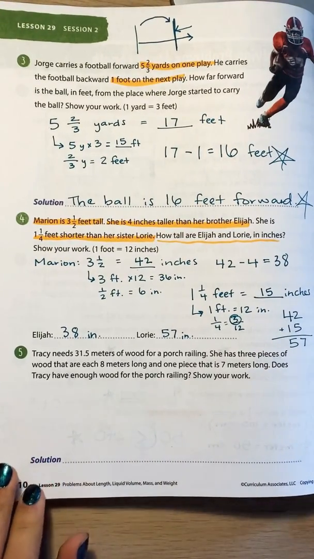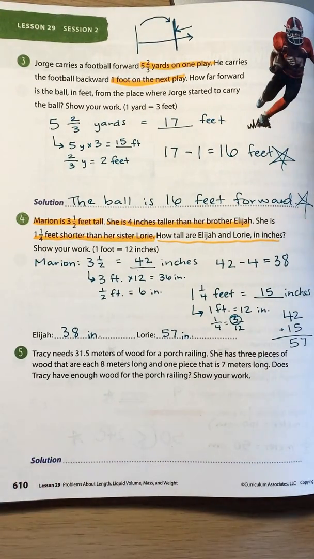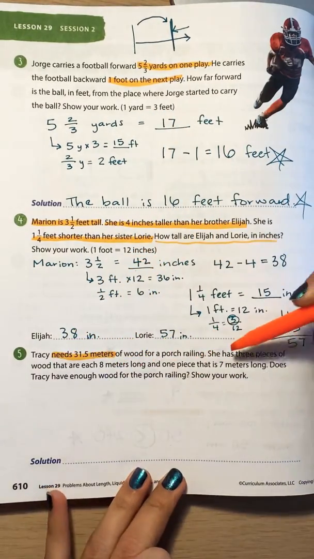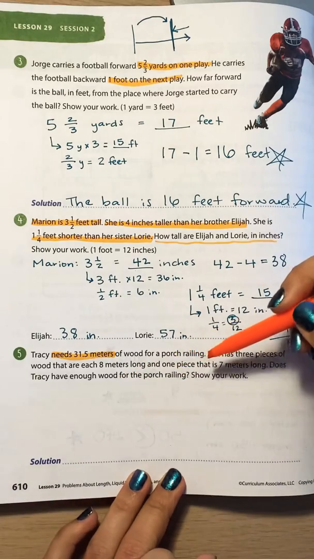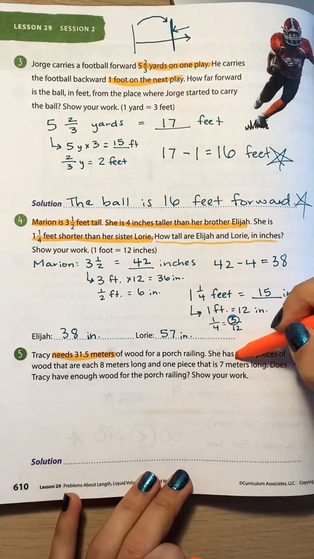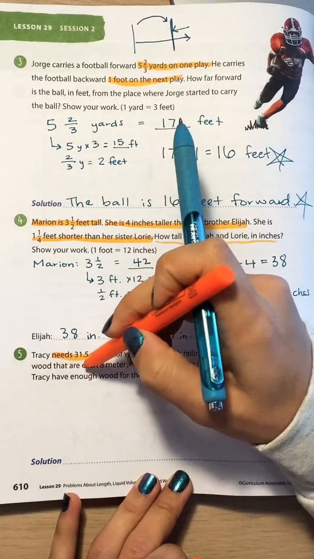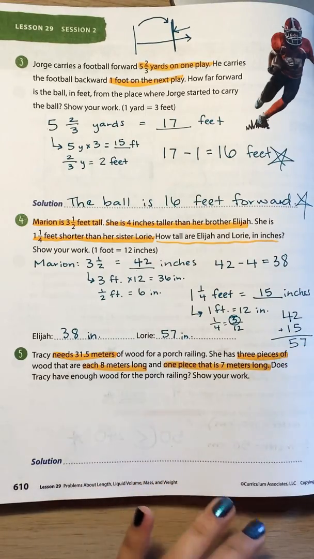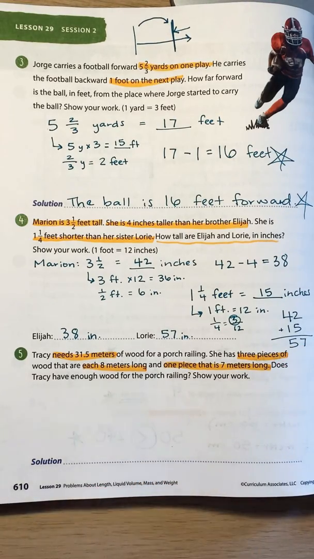Yay! Number 5. Tracy needs 31.5 meters of wood for a porch railing. So she needs this many meters. She has 3 pieces of wood that are each 8 meters long and one piece that is 7 meters. So she has 3 pieces that are 8 meters long each and one piece that is 7 meters long. Does she have enough wood for the porch railing?